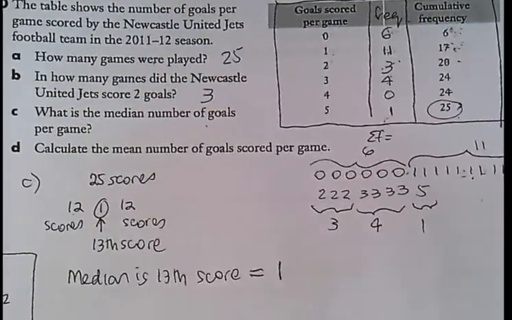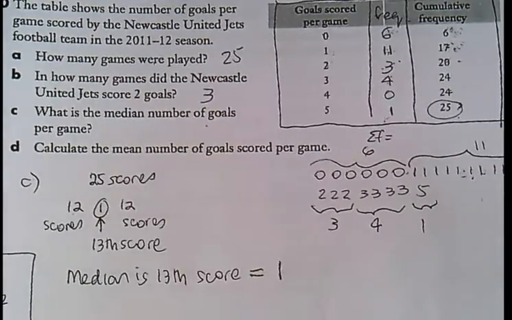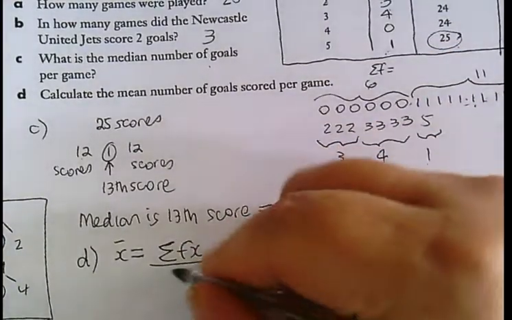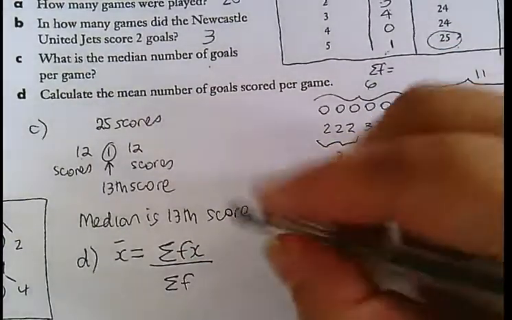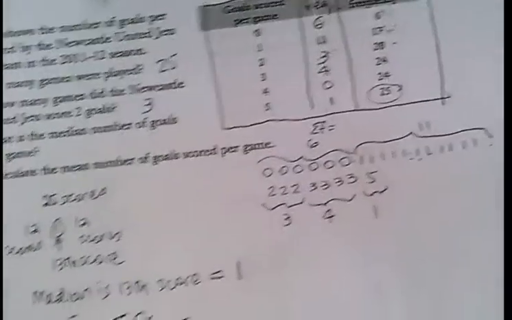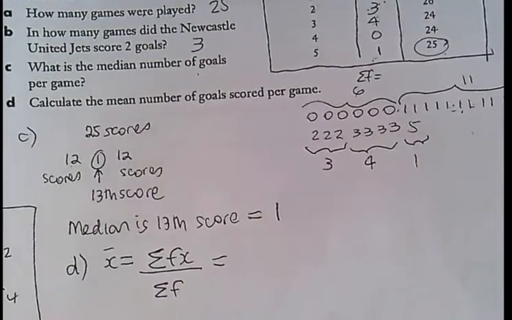Okay, next, calculate the mean number of goals. Now, the formula for X bar, if you've got a table, is sigma fx over sigma f. Now, the thing is, I don't have an fx column. We did yesterday, but there isn't one here. So we're going to have to create it.